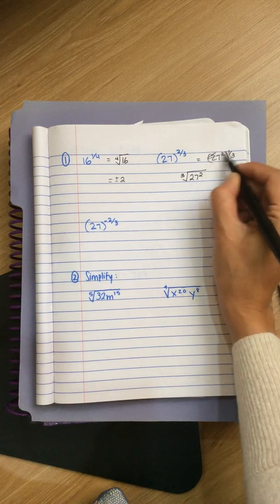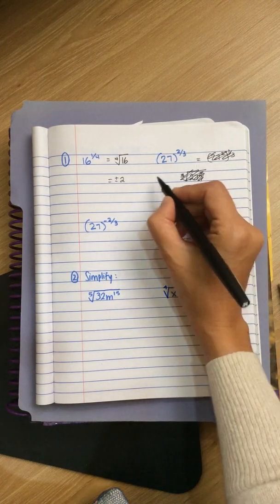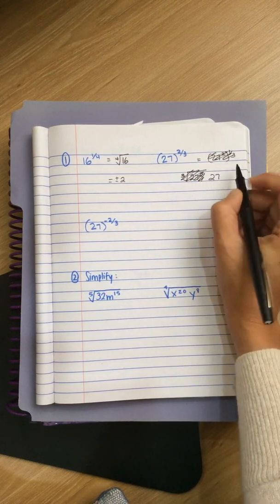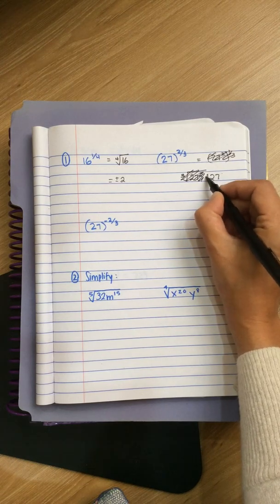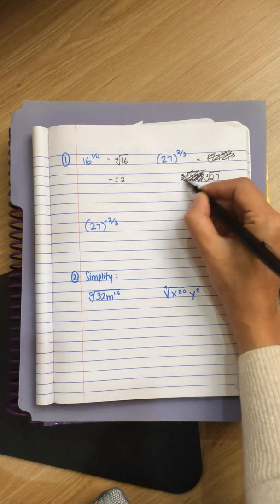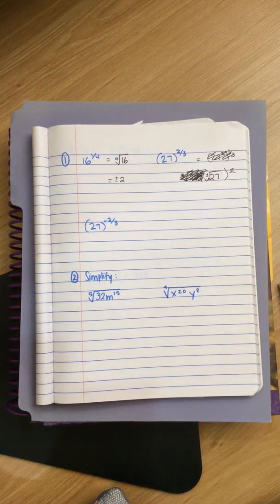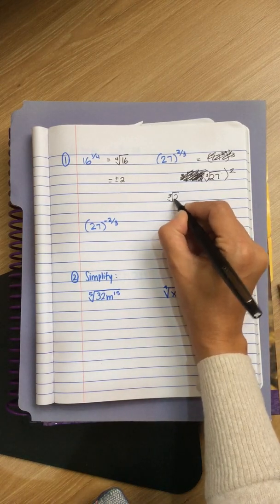Actually, I want to rewrite this the other way because it makes it easier. Sorry, I shouldn't have written in pen. The cube root of 27 squared is much easier to solve, so I'm going to rewrite it like that. Cube root of 27 squared.